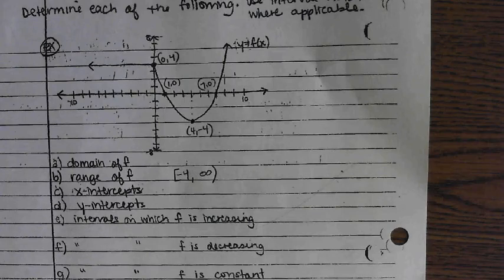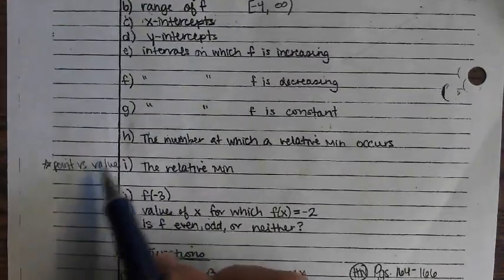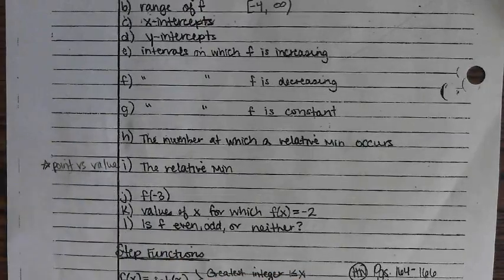Yeah, go ahead. The number at which the relative minimum occurs? Yeah, so I want to talk about both of these. In fact, next to it I wrote point versus value. So there's really three ways you can ask. It could be phrased to ask about relative mins, maxes, and even absolute mins and maxes. On some occasions, they might say, at what point? Give me the relative maximum point, in which case you give the coordinate pair.